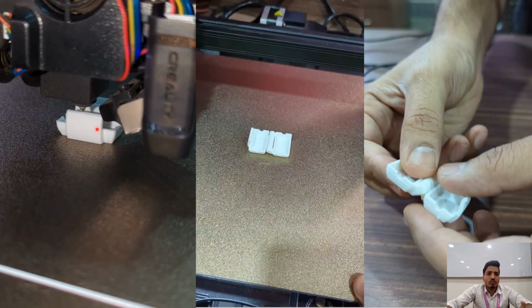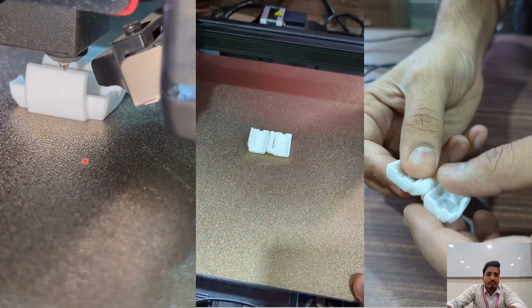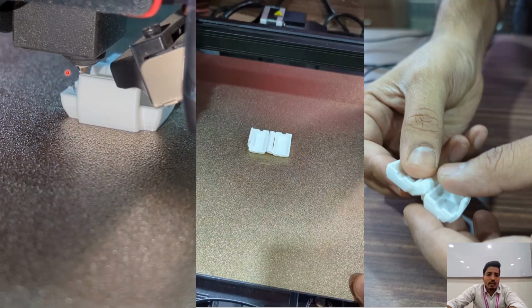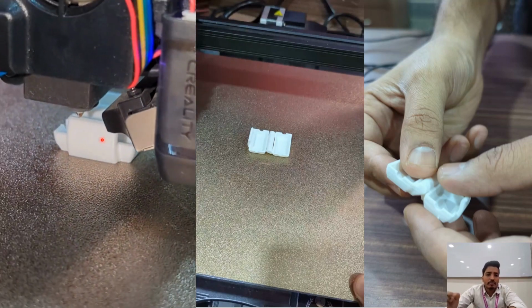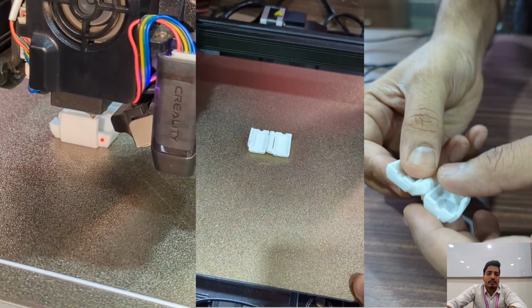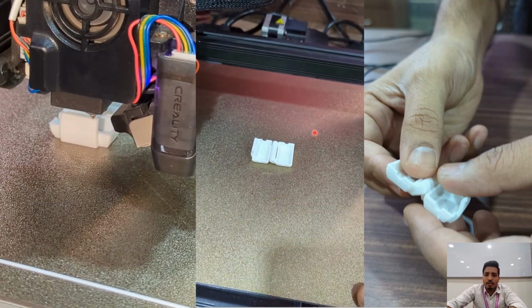Again, these are some more videos where you can see from the nozzle how the filament is melting down and getting built layer by layer. So this is the object.